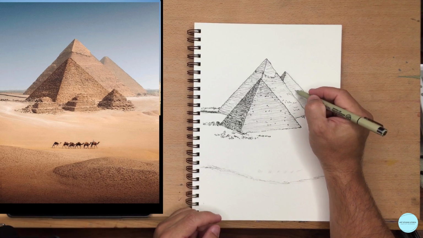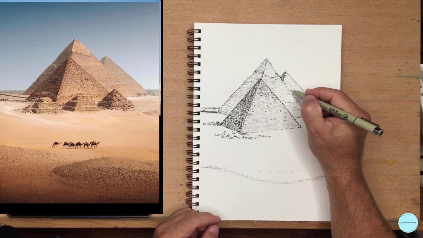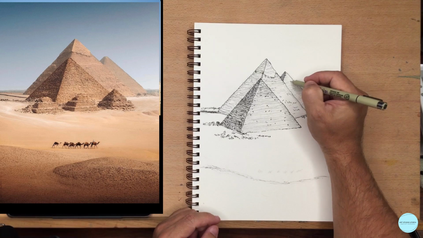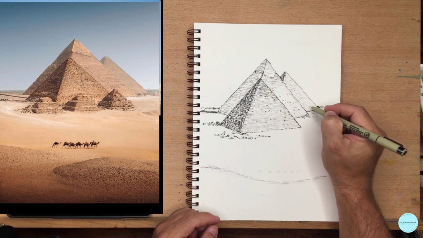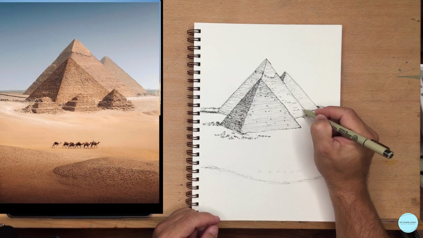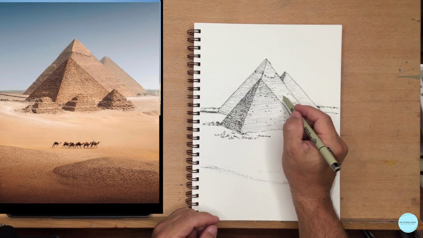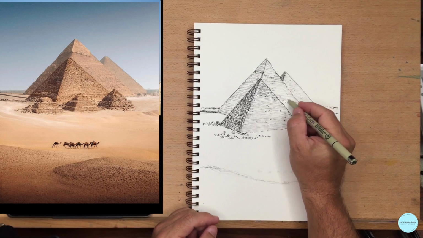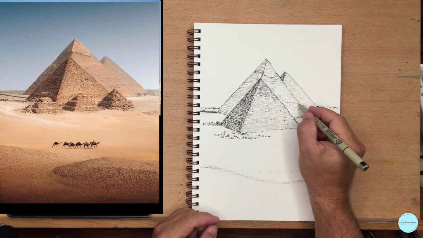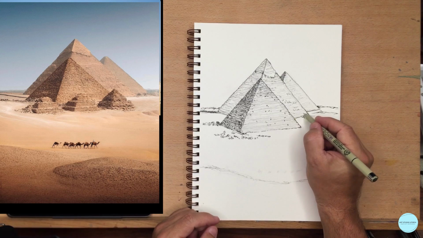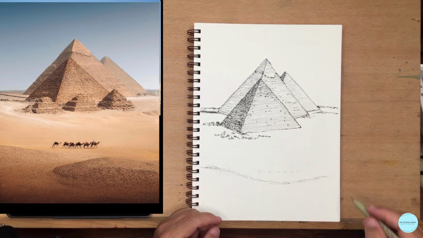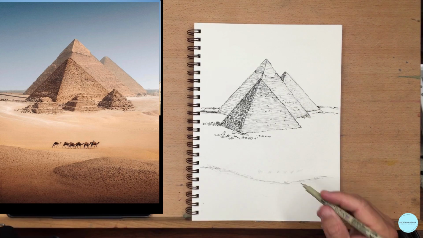So I'm almost stippling here, just adding dots just to saturate some of that shadow area, some of those breaks. And some of these lines need to come over here, and they're going to be just a little bit thicker. So a little bit slower makes them a little bit denser, a little bit darker. And there we have it.